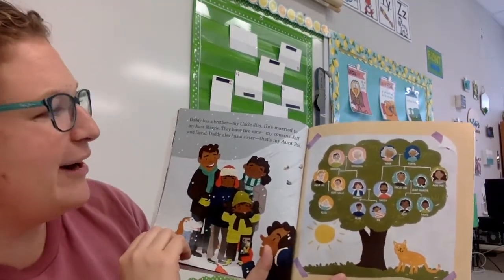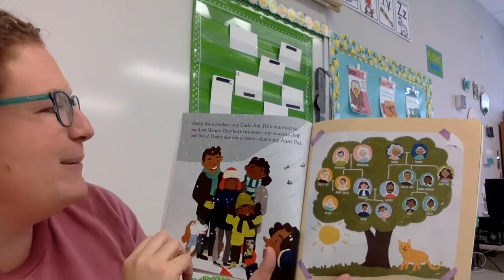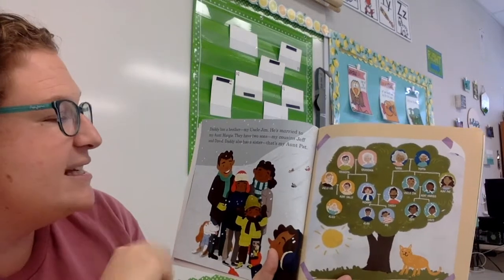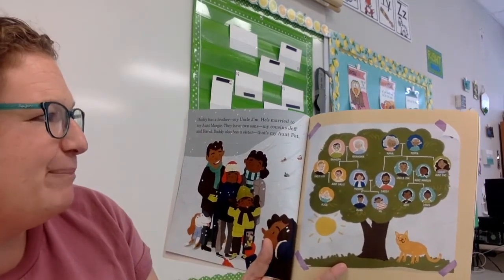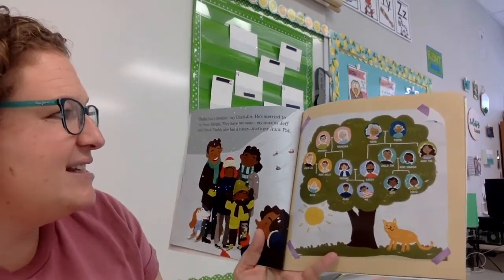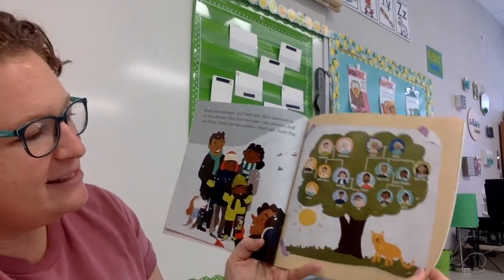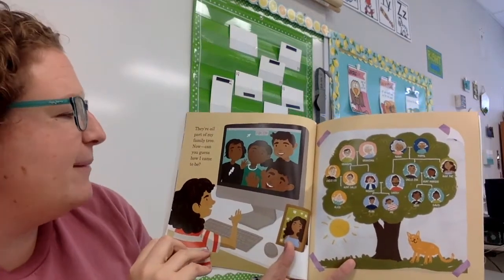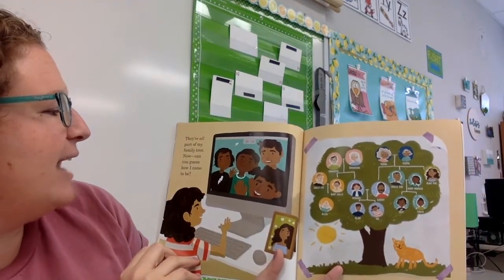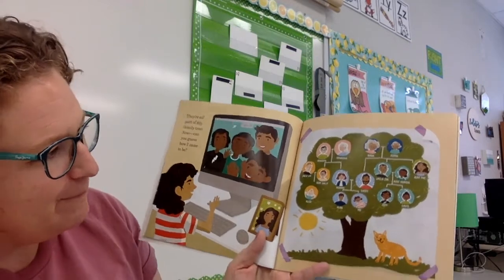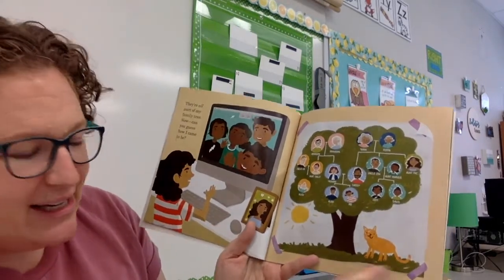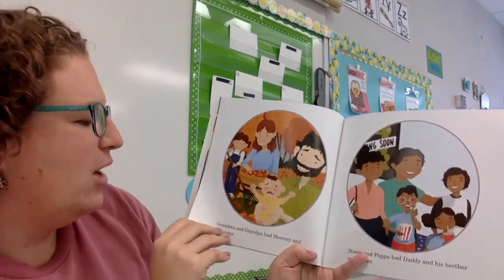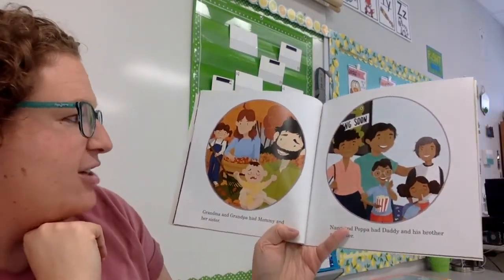Daddy has a brother, my Uncle Jim. He's married to my Aunt Margie. They have 2 sons, my cousins, Jeff and David. Daddy also has a sister. That's my Aunt Pat. They're all part of my family tree. Now, can you guess how I came to be? Look at that family tree. Grandma and Grandpa had Mommy and her sister.